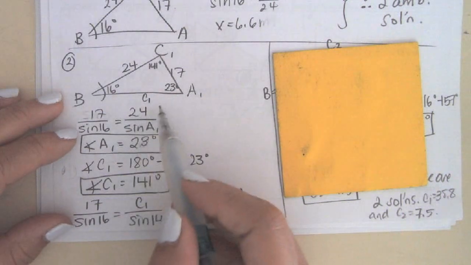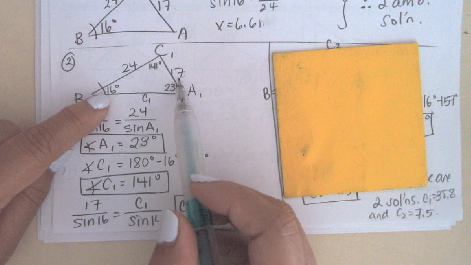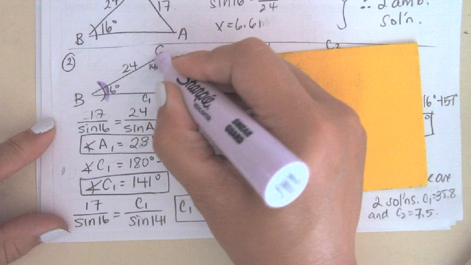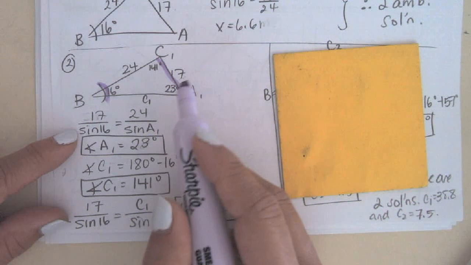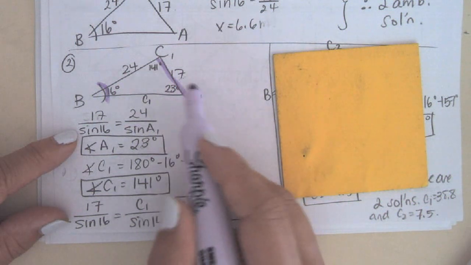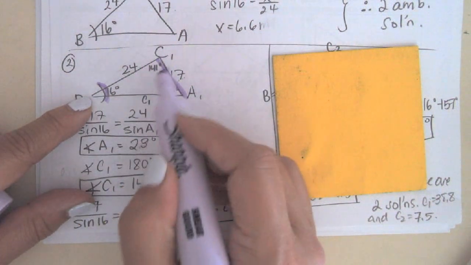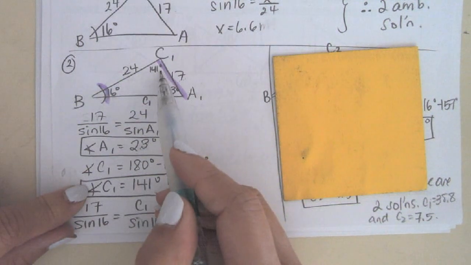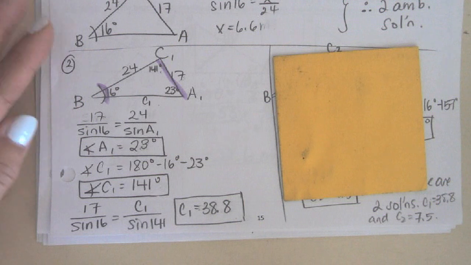Okay, so here you can see that we used our known information, side and corresponding angle. So this tells us that we can use sine law, right? So here's our sine law. We use that to determine angle A. Once we determine angle A, we use that information, interior angles of a triangle, to calculate C1. Once we have C1, we utilize that information with sine law to calculate side C1. Okay, so who got that right?